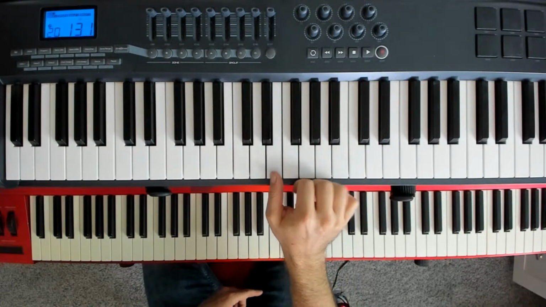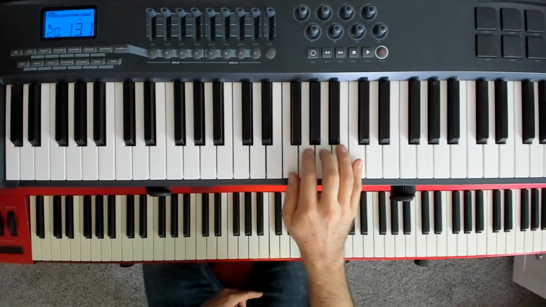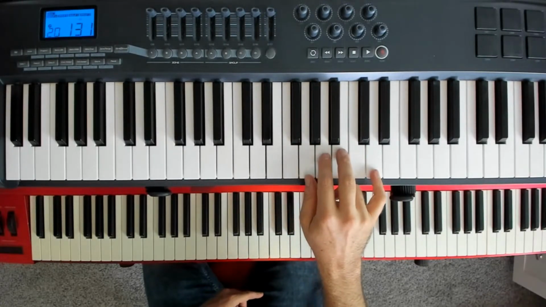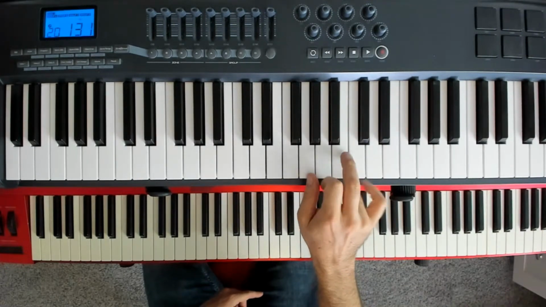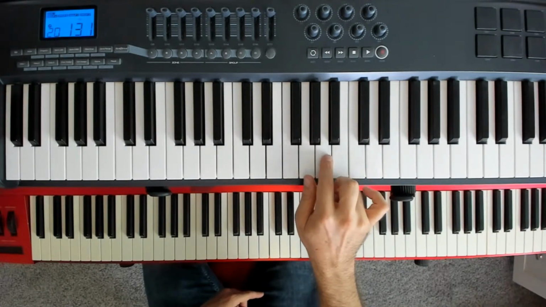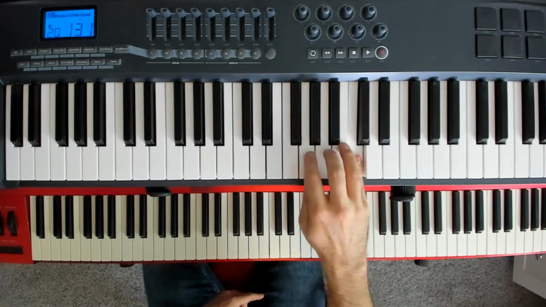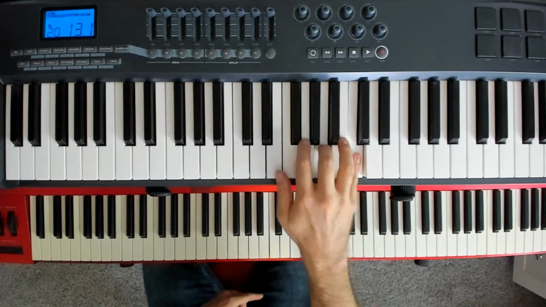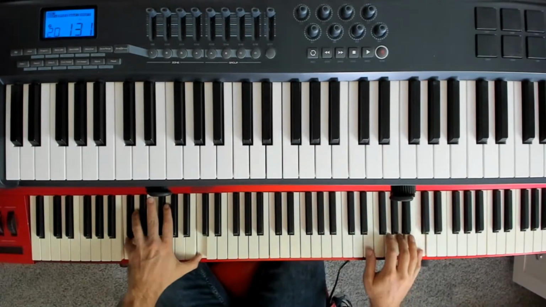And then I could go back to the E. Okay, I could slide over to the G if I want. Here's a G major triad. If I add the second, this is G add 2, and then I break it apart. So we could start to play around.